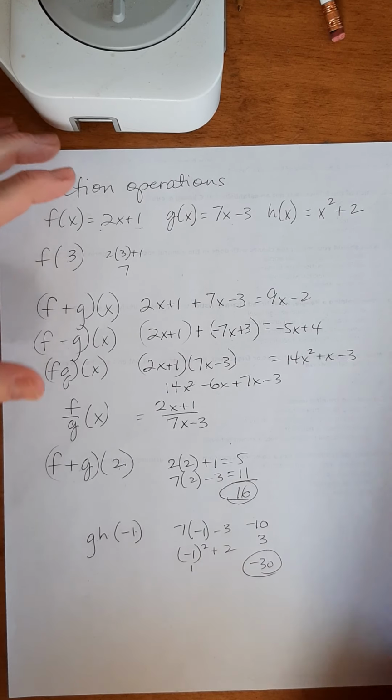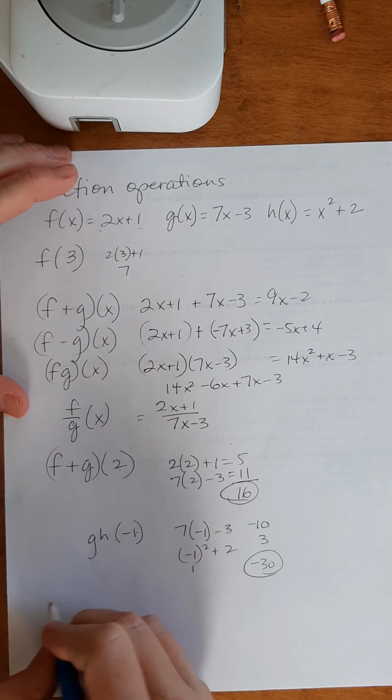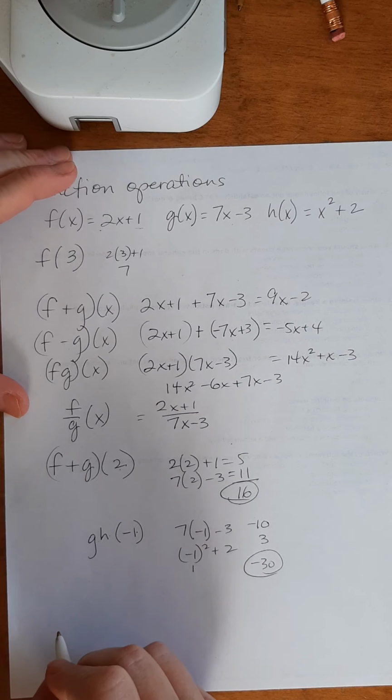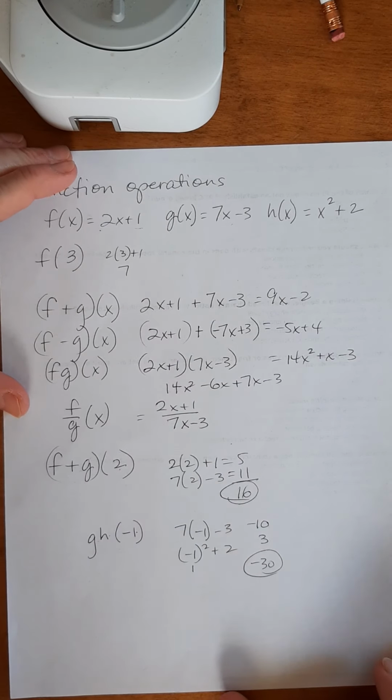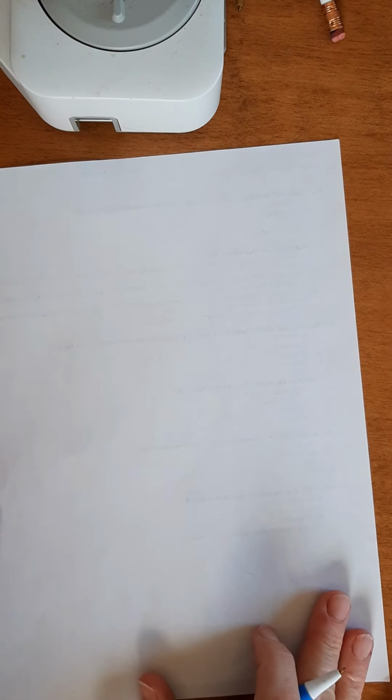Now, last but not least, let's say composition. Now, you can see that, let me just get a clean sheet. You can see that one of two ways. Make sure it's lined up here. Yeah.